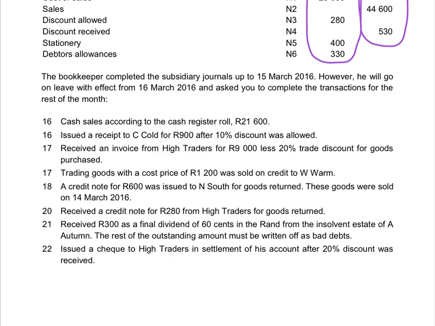The bookkeeper completed the subsidiary journals up to the 15th of March. He will actually be on leave from the 16th of March and asked you to complete the transactions for the rest of the month. Cash sales according to cash register roll. Now we must remember here that this 21,600 is after the 10% discount was allowed because it is cash sales.